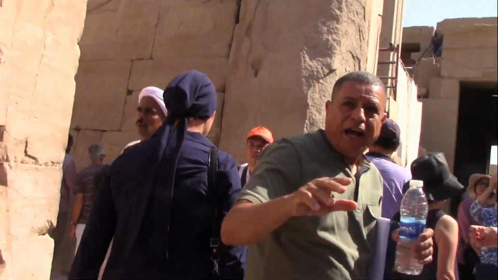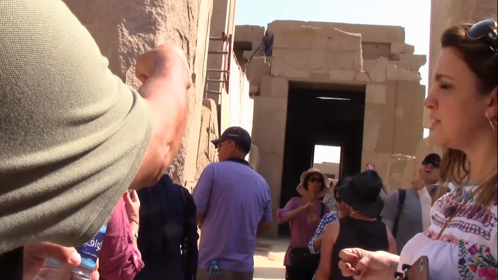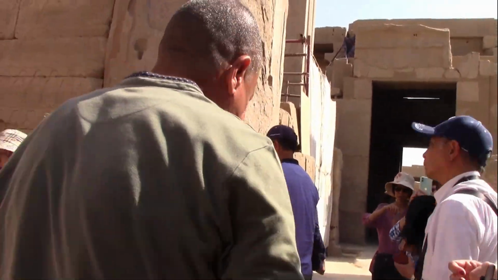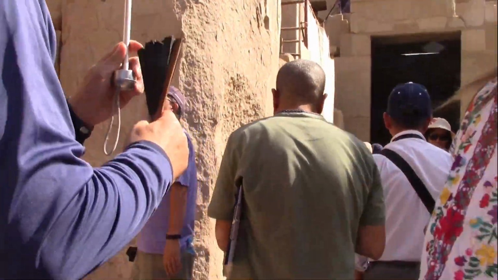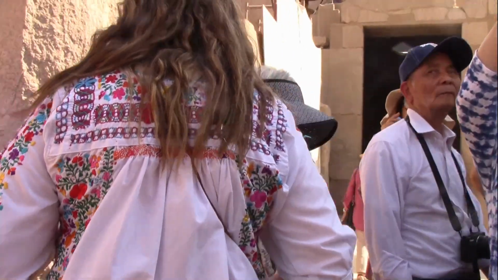Offering rooms, many. And I told you this is for high class. And that is the sanctuary, just one, for the priest and the king, the high priest. The king.